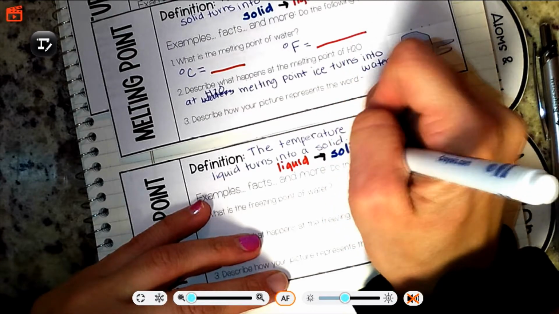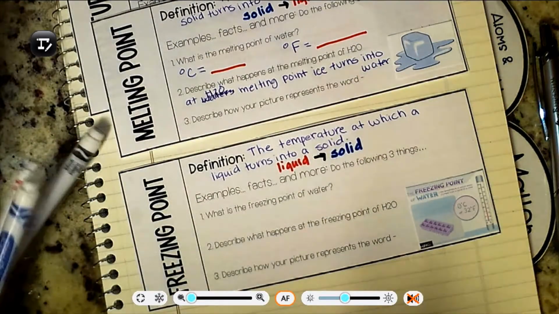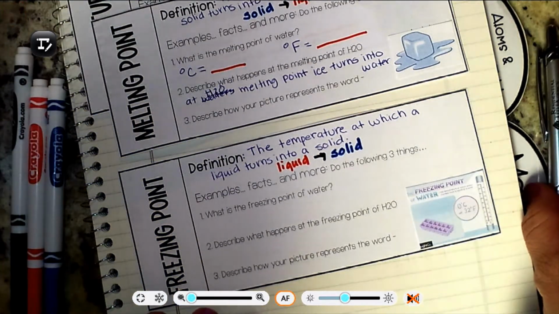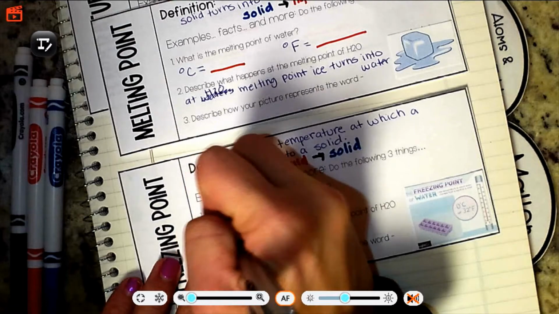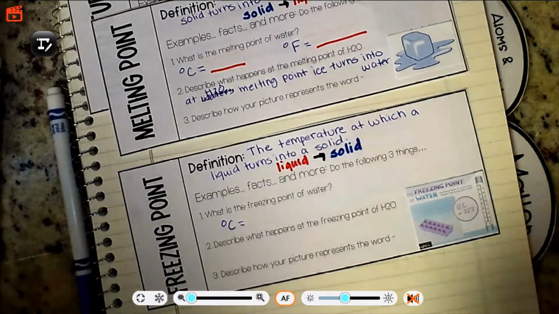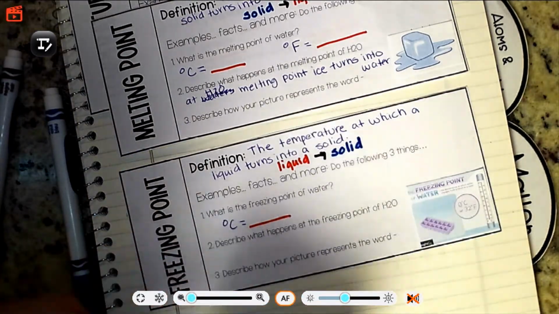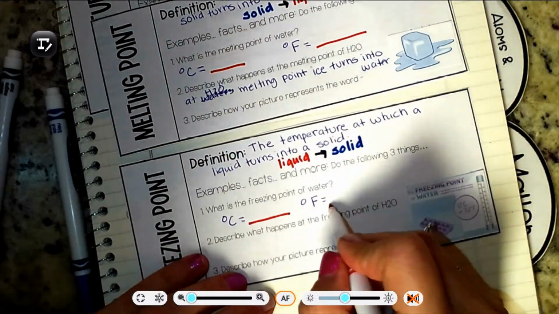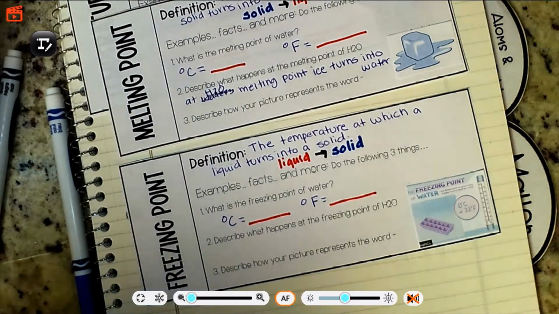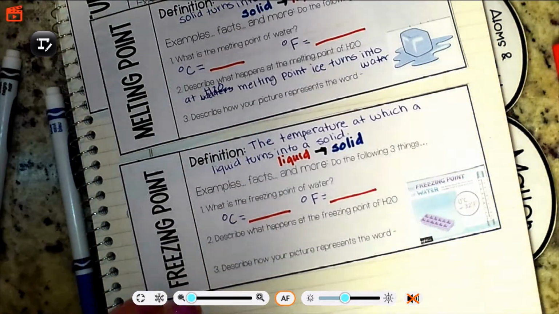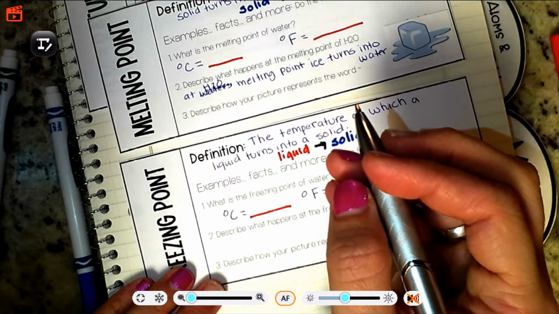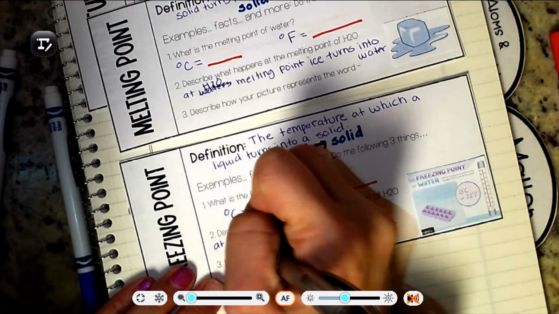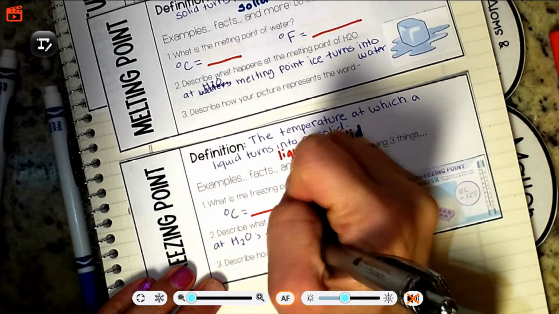solid. So again, I wrote them in red and blue so that you can remember which one is hotter and which one's colder. So what is the freezing point of water? In degrees Celsius, in degrees Fahrenheit. Okay, describe what happens at the freezing point of H2O. At H2O's freezing point.